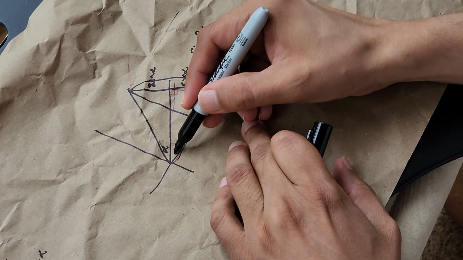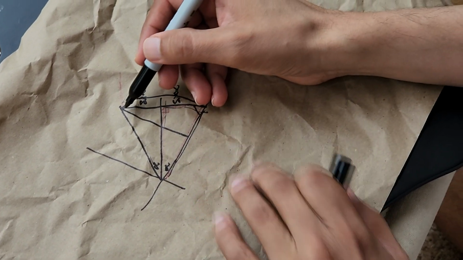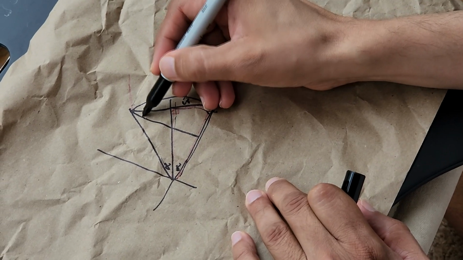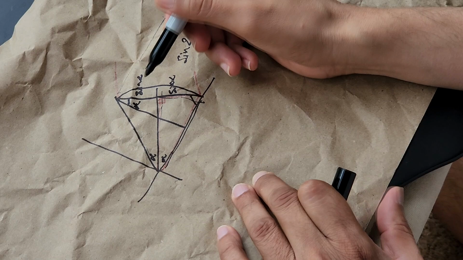because this angle is alpha, this angle is 90 minus alpha, and then looking at this right triangle, we can see that this angle must be alpha as well.